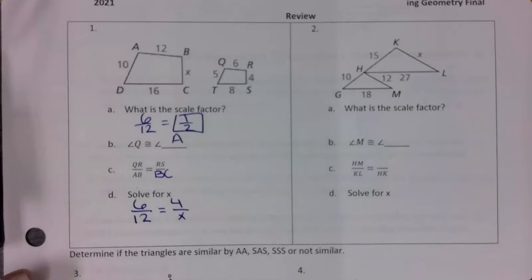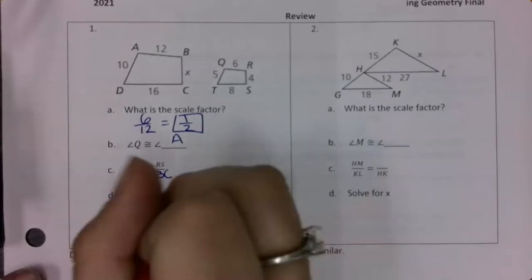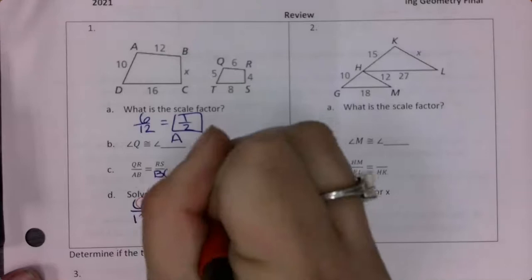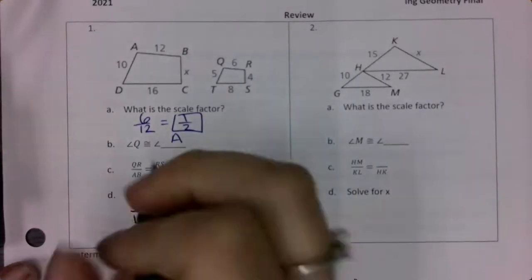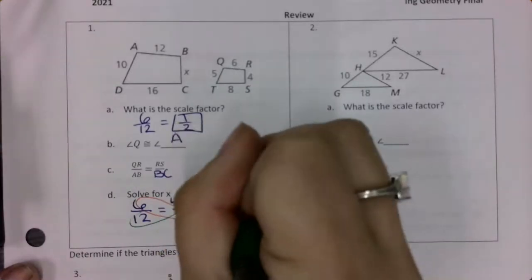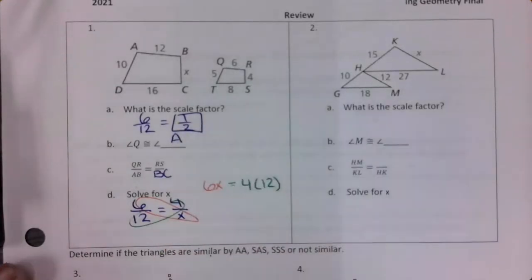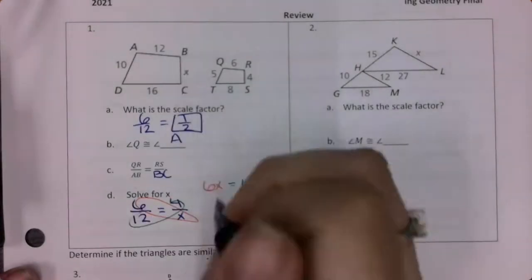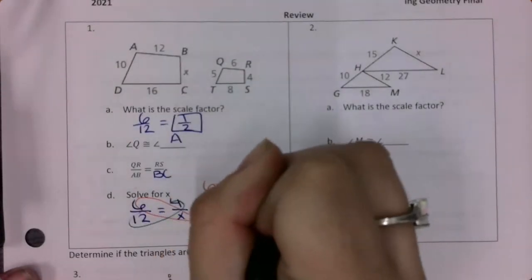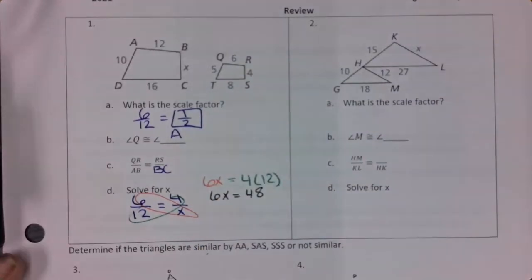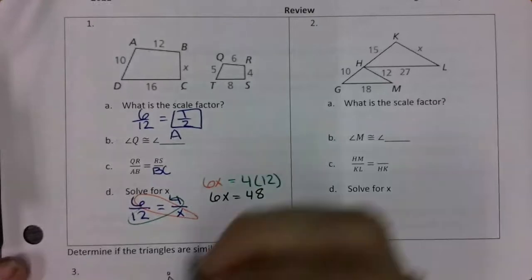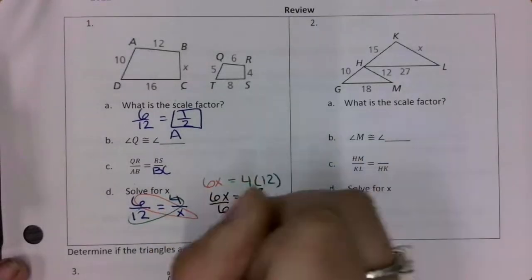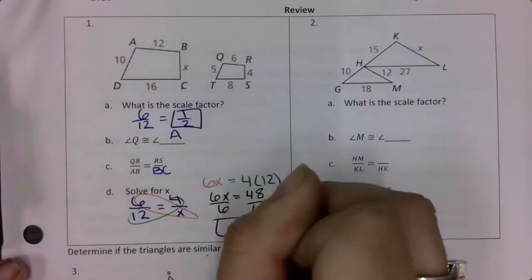Then I want to go ahead and cross multiply to solve. So I'm going to have 6 times x. And then for the other side, I'm going to have 4 times 12. Six times x is still 6x. 4 times 12 is 48. Then I want to go ahead and divide both sides by 6, which gets me x equals 8.